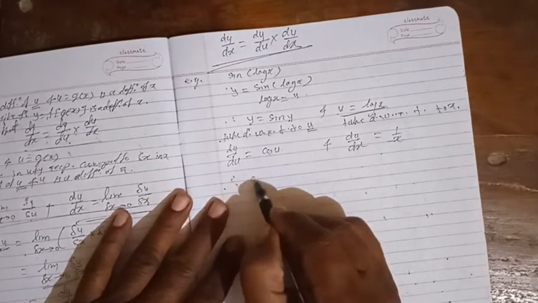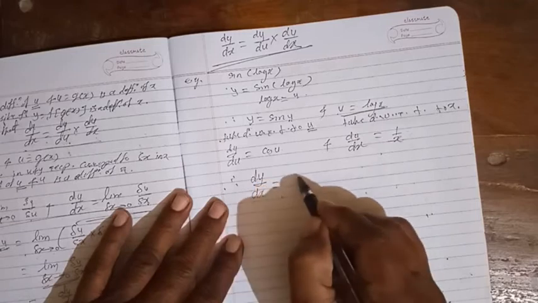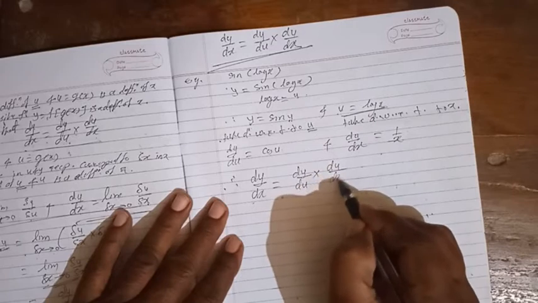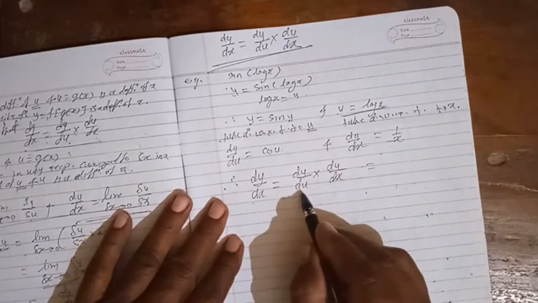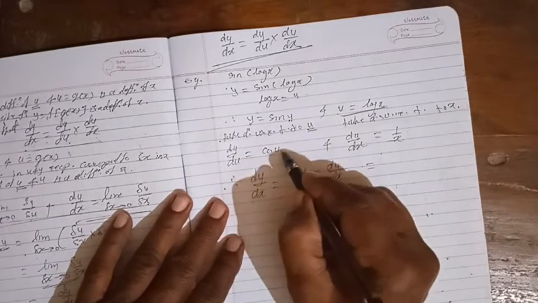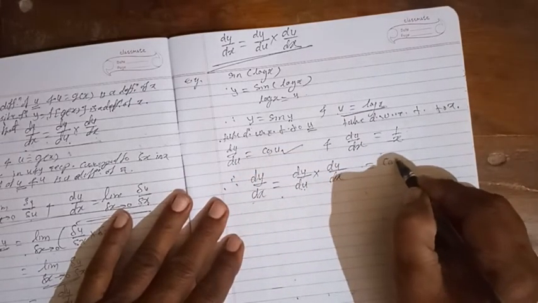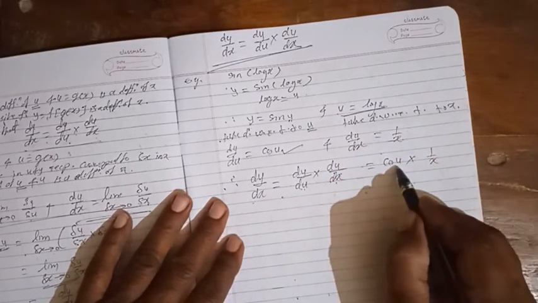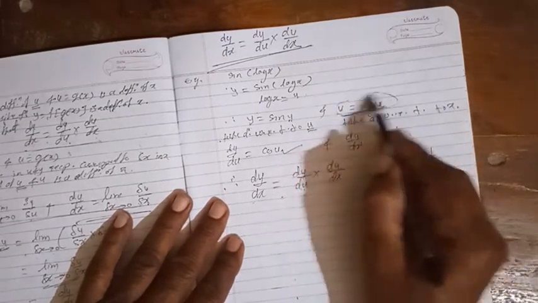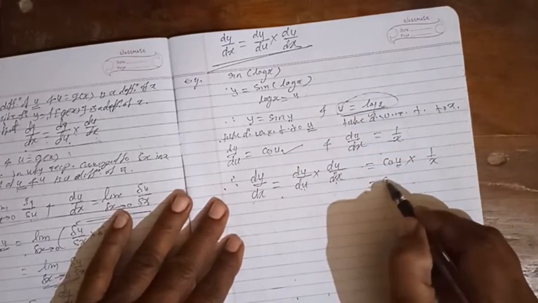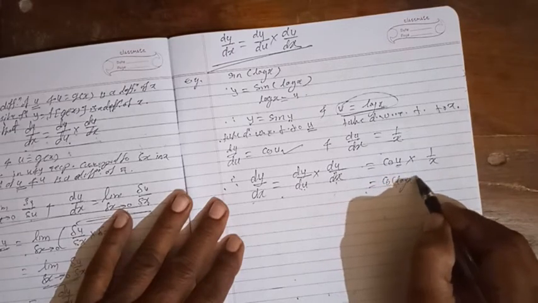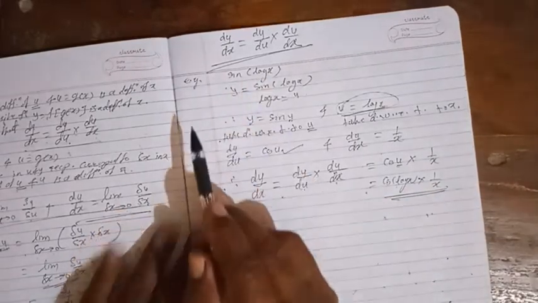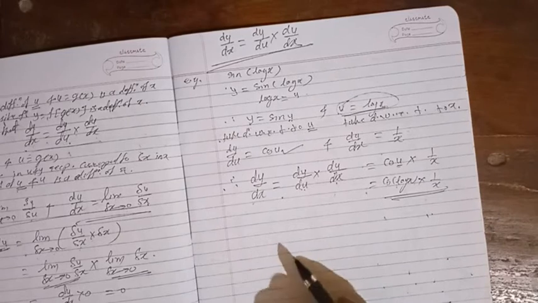Therefore we know the composite formula dy/dx is equal to dy/du into du/dx. We have to put the values: dy/du is cos u, into du/dx, 1 upon x. But we know u is equal to log x, so we put it: cos of log x into 1 by x. That is the derivative of the function sin of log x.